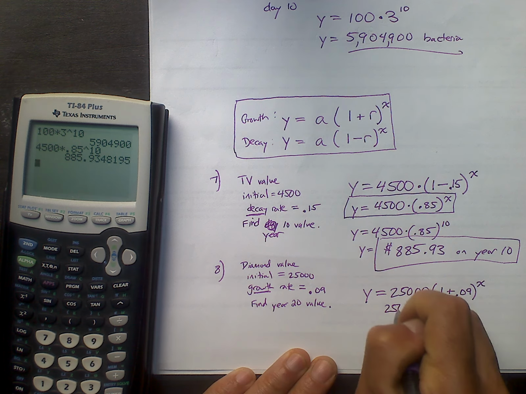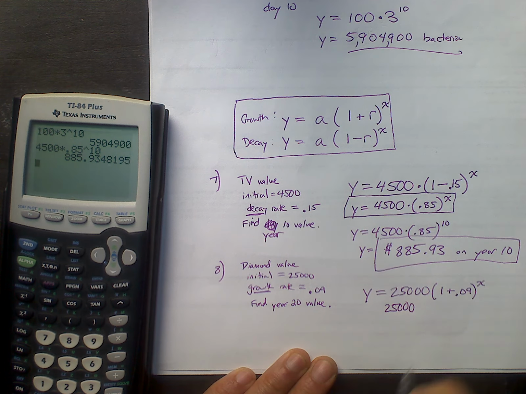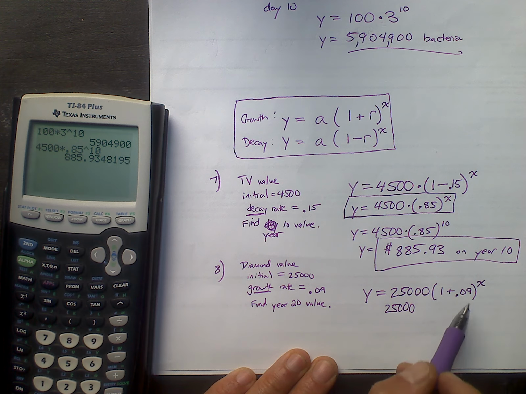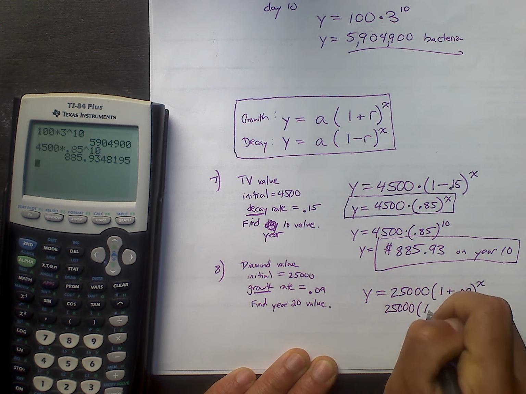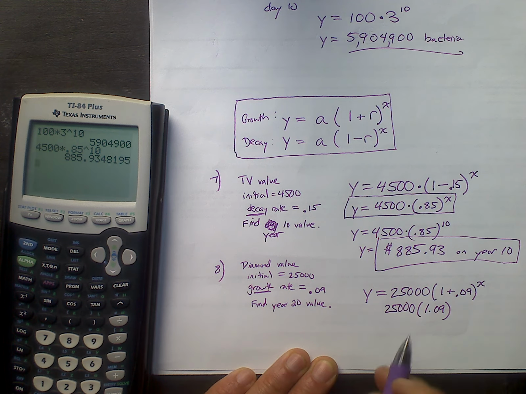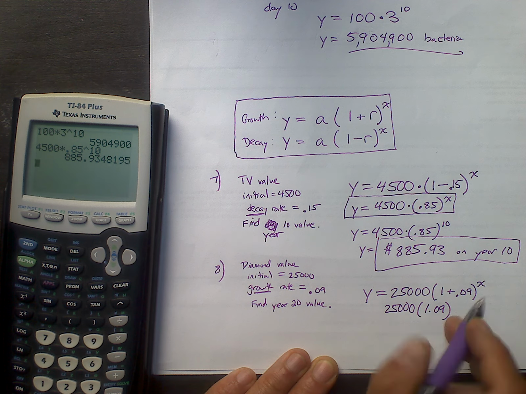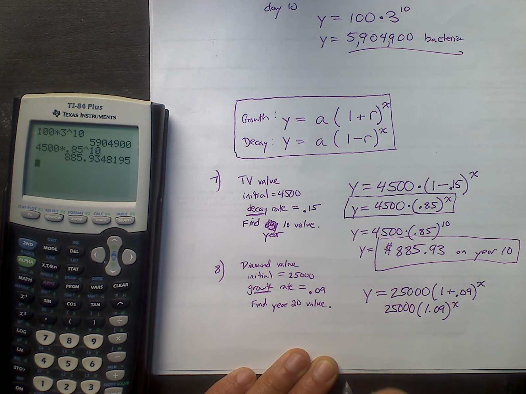Okay, let me clean this up a little bit so I can see what the multiplier is. If it's increasing by 9% each year, the multiplier, that b value, is actually 1.09. So each year I'm multiplying by this to get to its next year amount. Put an x in there for now.